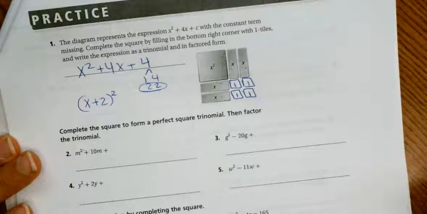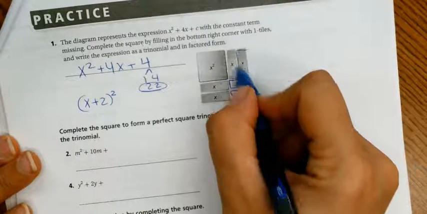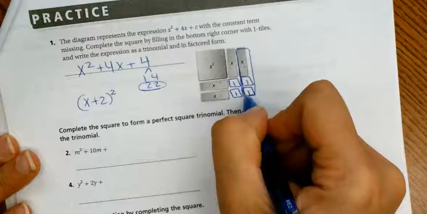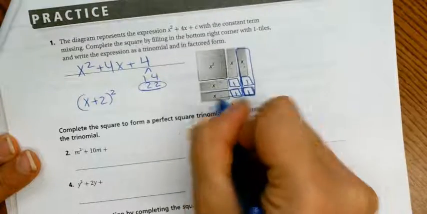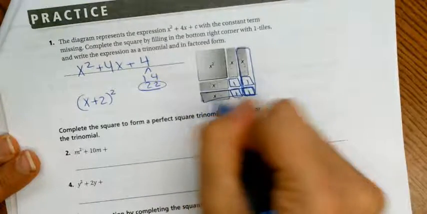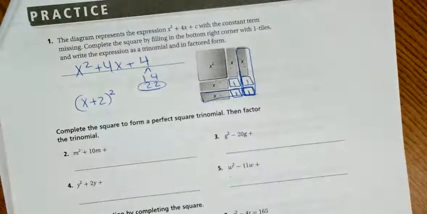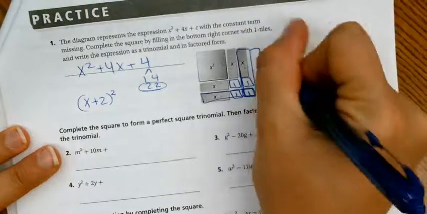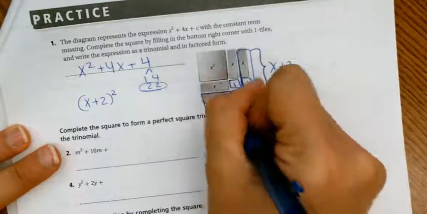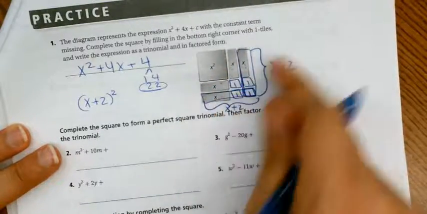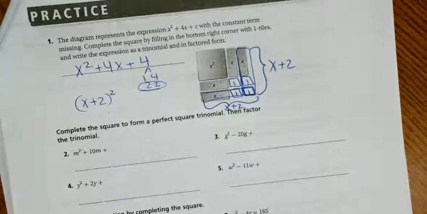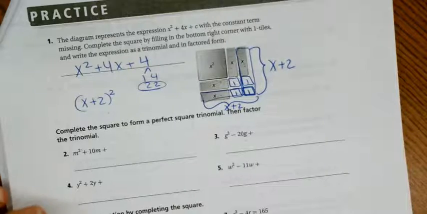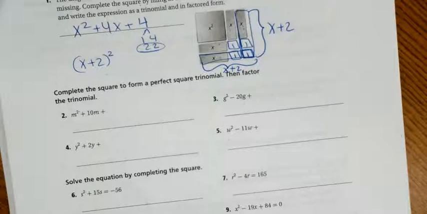Right? X plus 2. Do you guys see this? X plus 2, x plus 2. X plus 2 squared would be the whole thing. You see that? This distance here is x plus 2, so it's x plus 2 squared. Yes? All right. So complete the square to form the perfect square trinomial, then factor the trinomial.